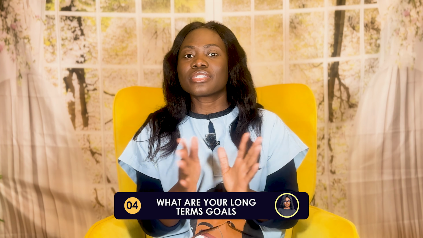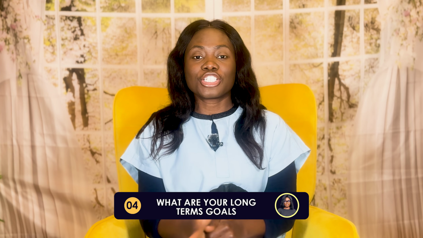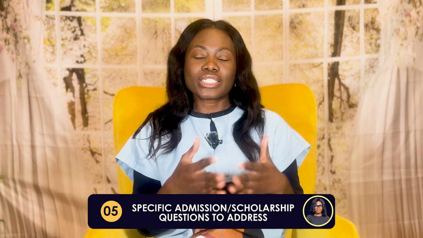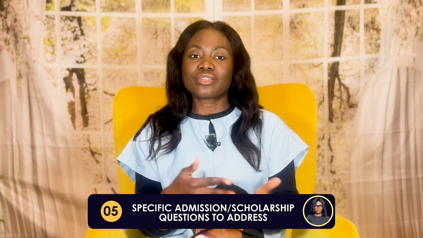Another one is, what are your long-term goals? How will this scholarship help you achieve any of your long-term goals? Because most times the scholarship would be like a bridge between where you are and where you want to be. So we want to see what your long-term goals are, if it aligns with what the scholarship is going to offer you. And then the last but not the least is certain questions that are related to the scholarship or admission. Sometimes they will ask you certain questions that they want you to address.